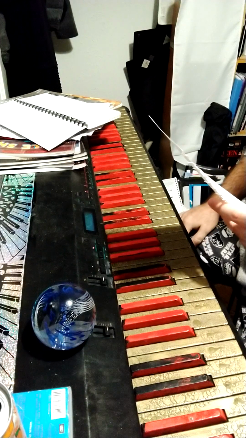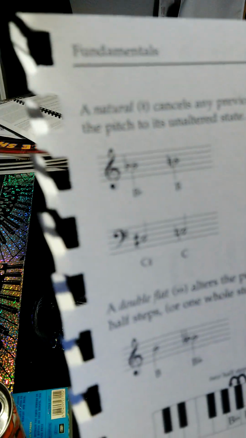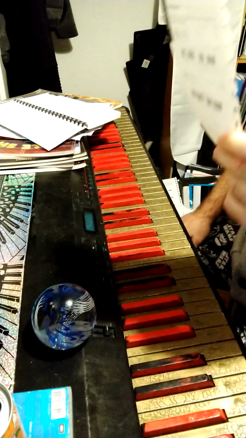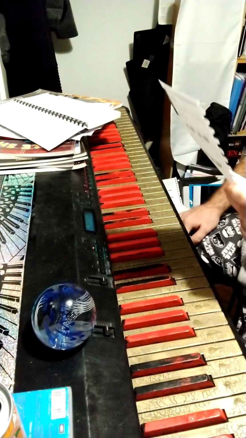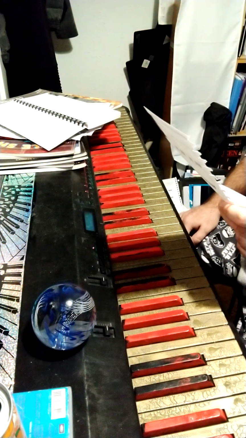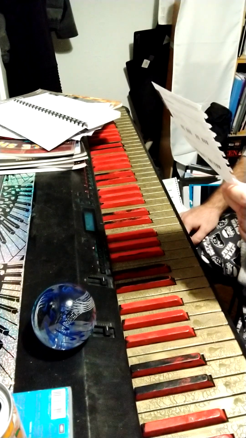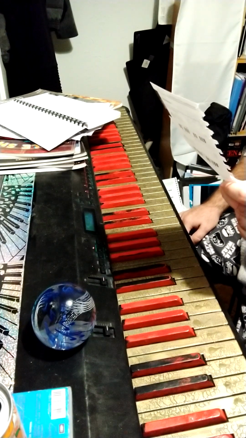A natural, which is a funny looking thing. A natural cancels any previous accidental, returning the pitch to its unaltered state.